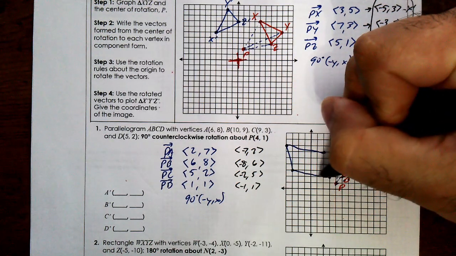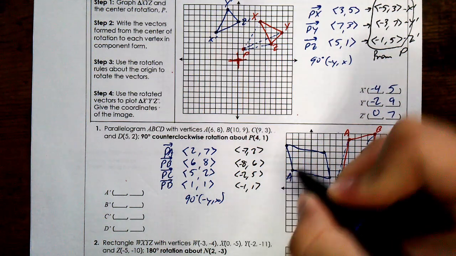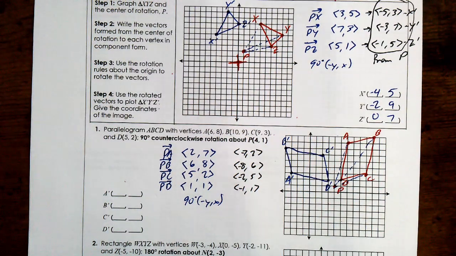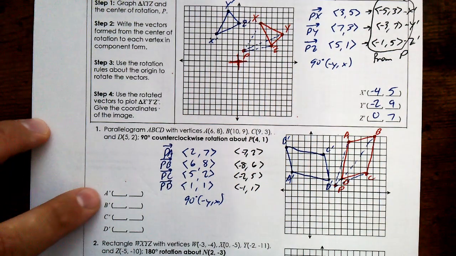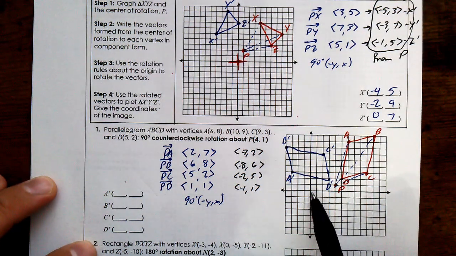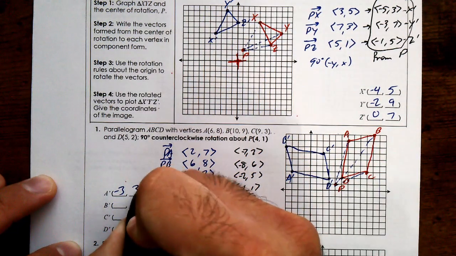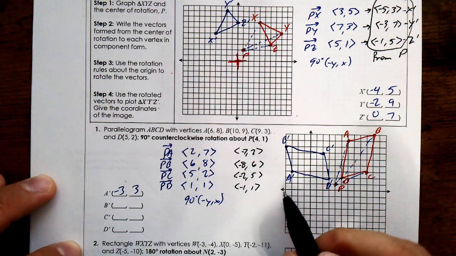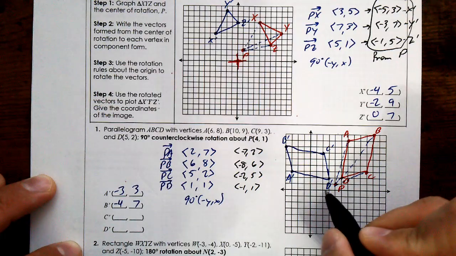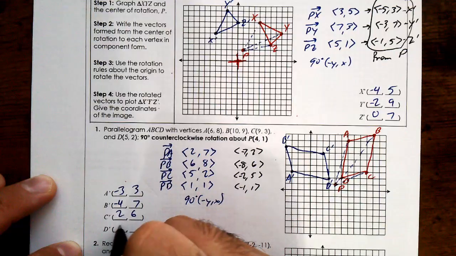Now let's figure out where these points are. Here's where A prime, B prime, C prime, D prime. That puts us at A at negative 3 and positive 3. B is at negative 4, 7. C is at 2, 6. And D is at 3, 2.